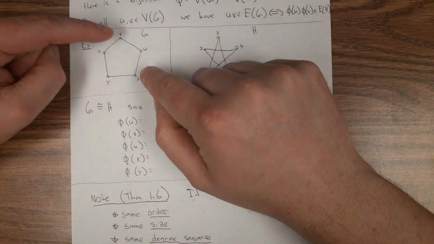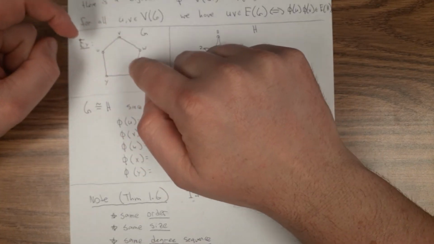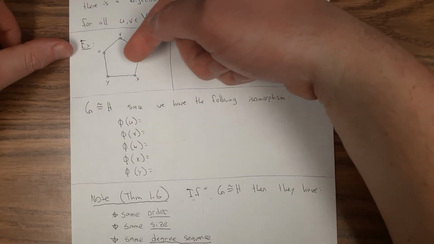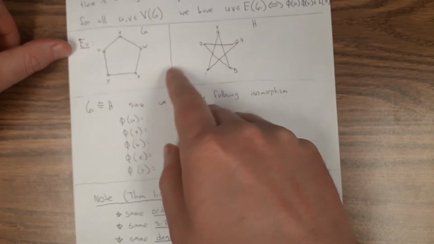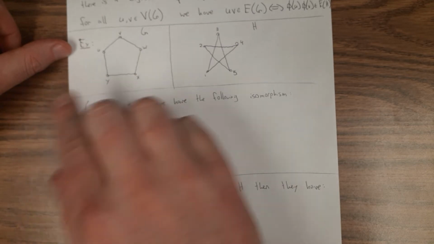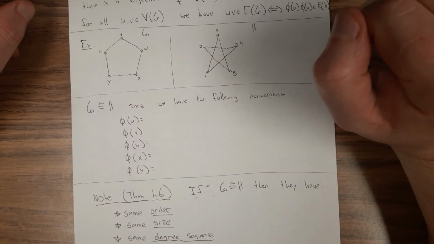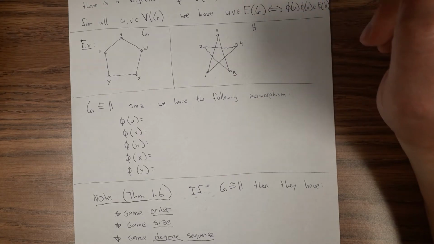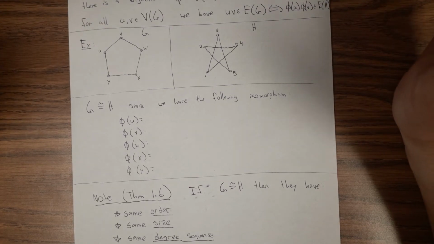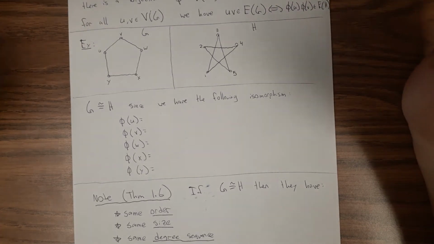I'm allowed to take this drawing of the graph and maybe move this vertex over here somewhere, as long as I take the edges with it, as long as it's still adjacent to the same other vertices. I can move it around. I can give vertices different names, and doing things like that results in isomorphic graphs.